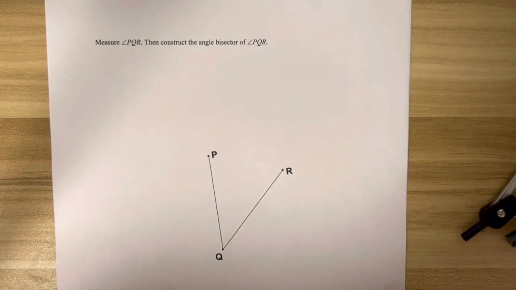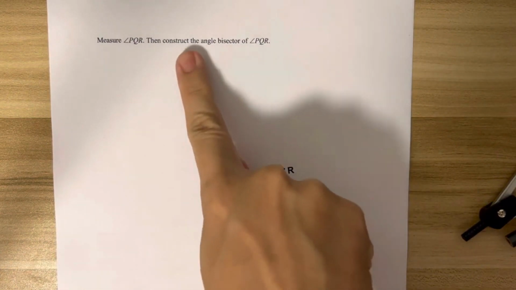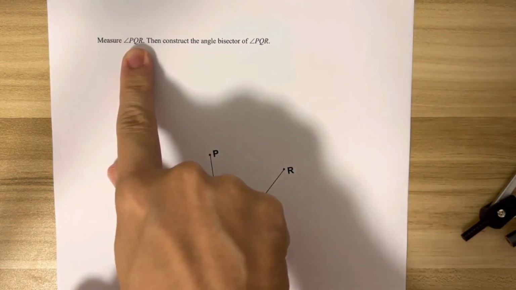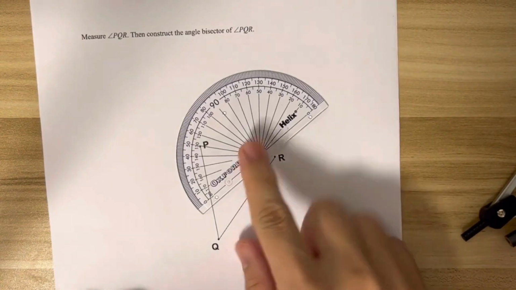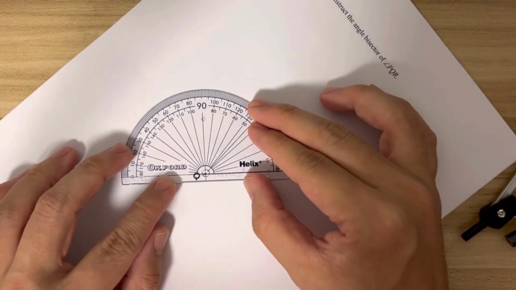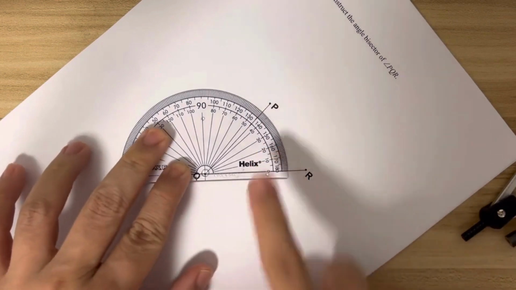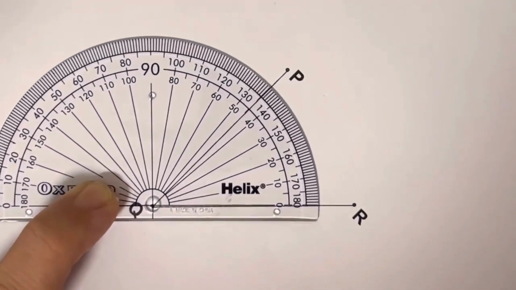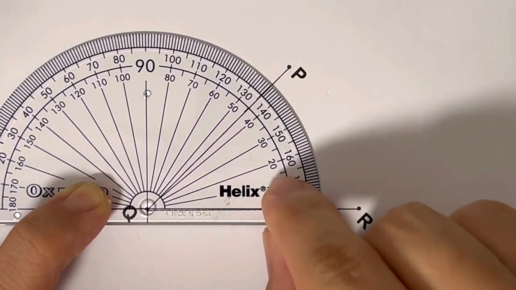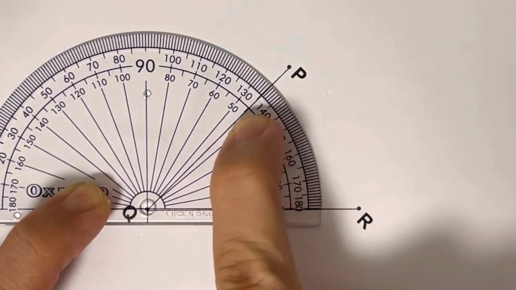Hello everyone, welcome to this part of the video where we are going to first measure angle PQR using a protractor. So I'm going to place it down there, and if I zoom in, you will see 0, 10, 20, 30, 40, 45 degrees.